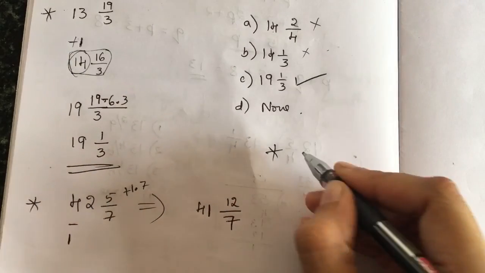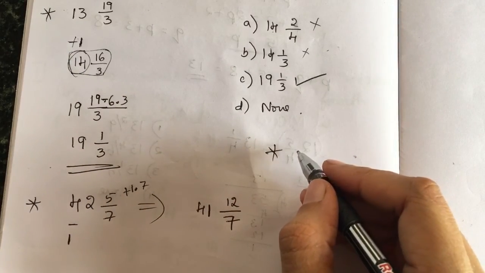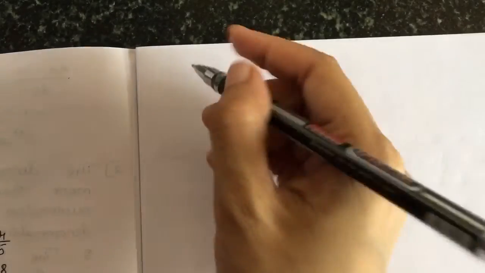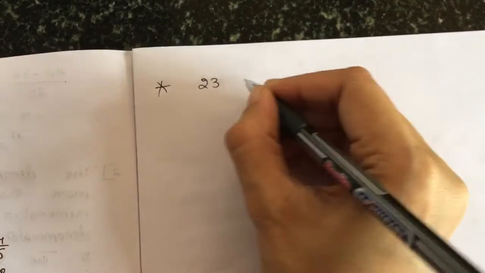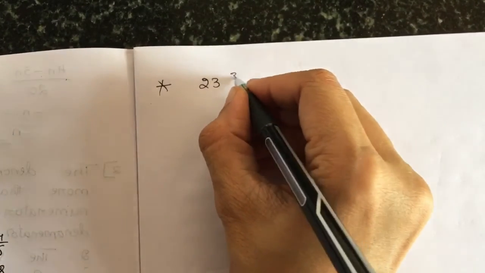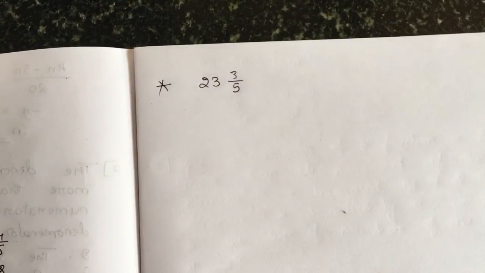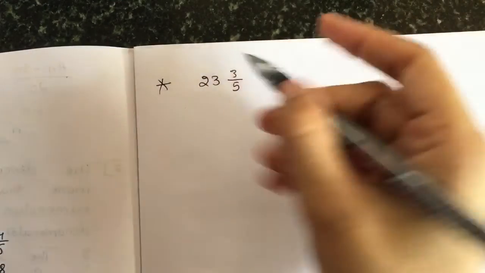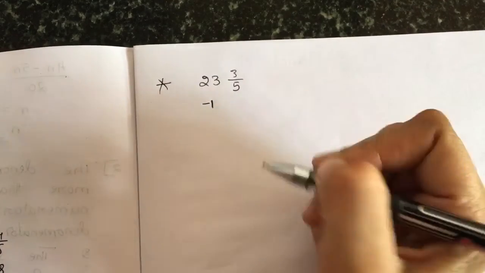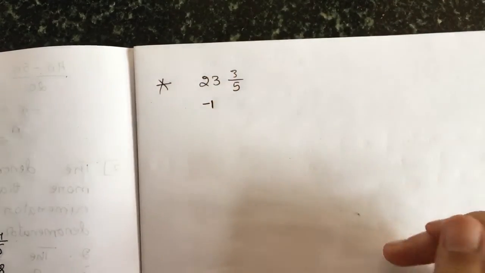If you want, I'll give you one more. Say suppose you have a mixed fraction, 23 3 by 5. If you want to write it in terms of say 22, then you just subtract 1, depending on the options, of course.